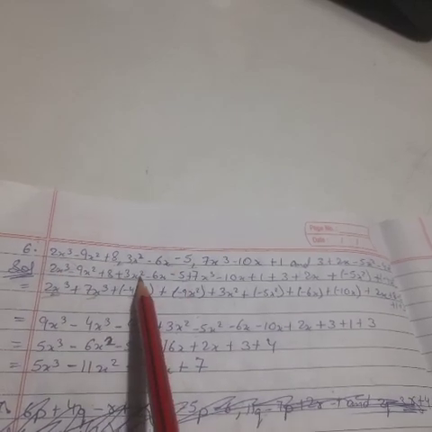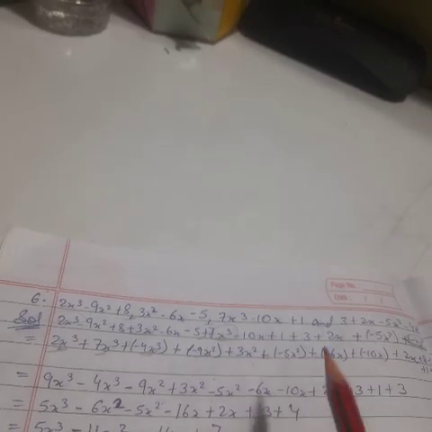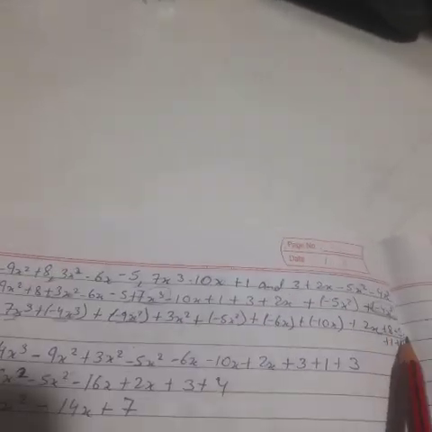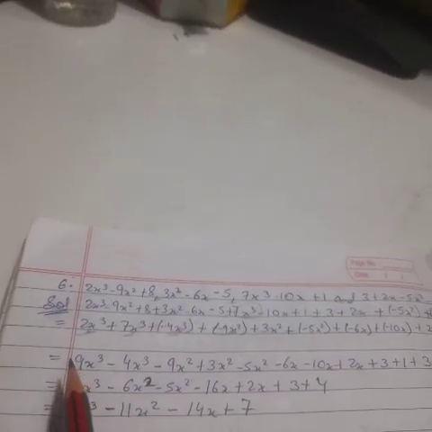X cube, 2x cube from here, then here 7x cube, then here minus 4x cube and plus 9x minus 9x square plus 3x square plus minus 5x square. Okay, now like this we have written each and every number. Here at last is 8 minus 5 plus 1 plus 3. Okay, let's solve now.